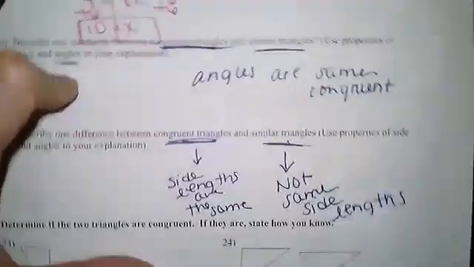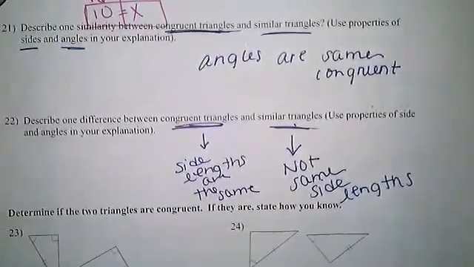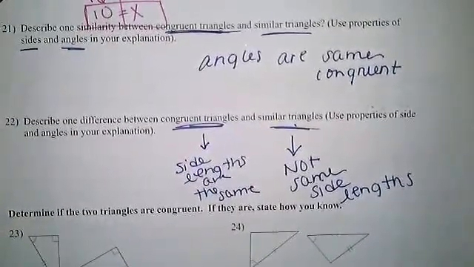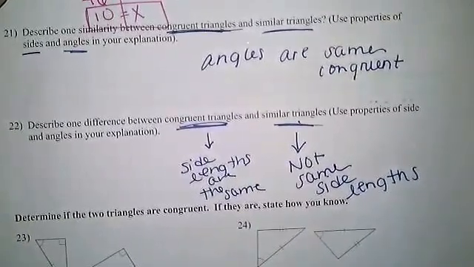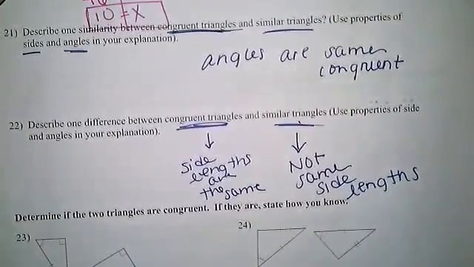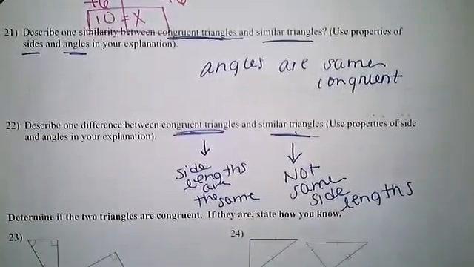I know the wordy type ones are kind of tricky, but if you need to draw a picture to help you, you could draw a picture of two similar triangles if that helps you put into words that they have the same angles. Or you could not draw a picture if you don't like drawing. That's fine too.